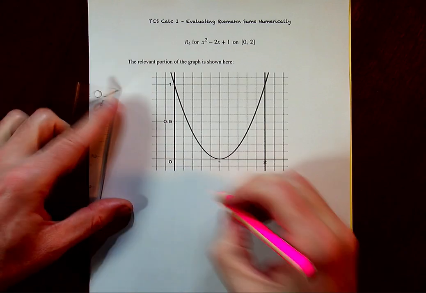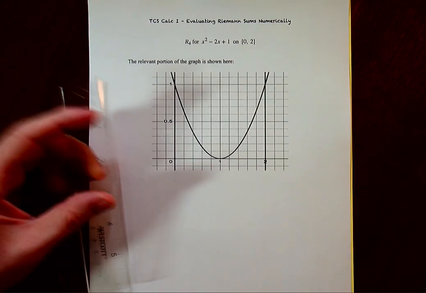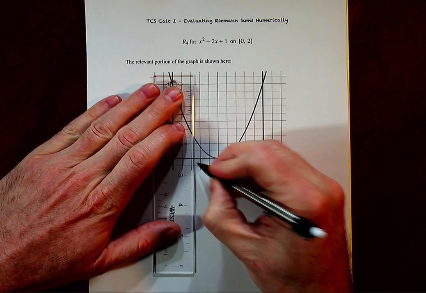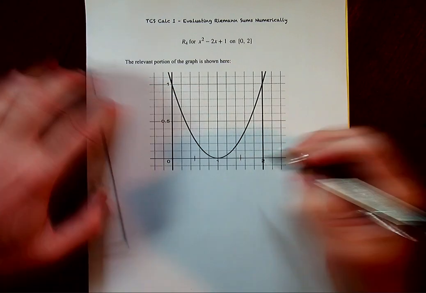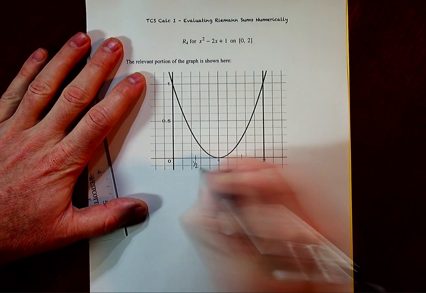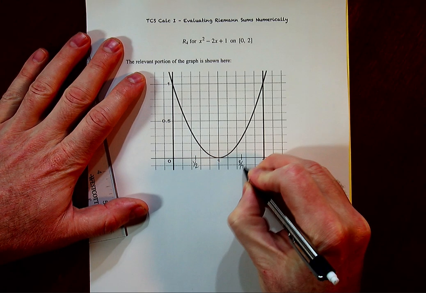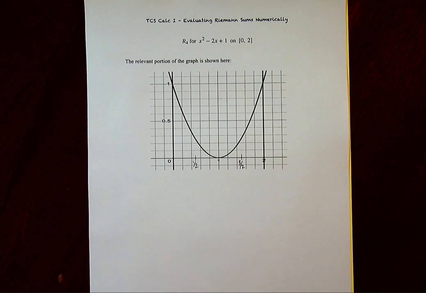But basically what that means is if this interval is too wide and I'm looking for 4, I simply need to figure out what's halfway between 0 and 1, because that right there is 1/2 and that right there is 1 1/2 or 3/2.